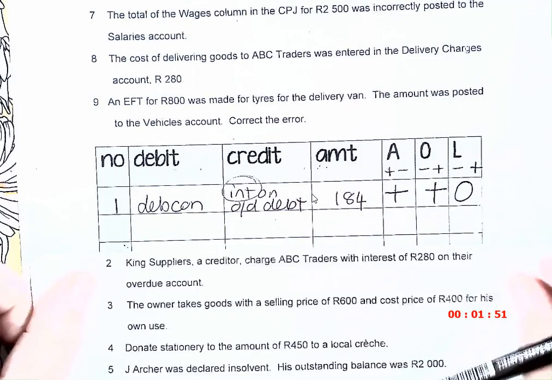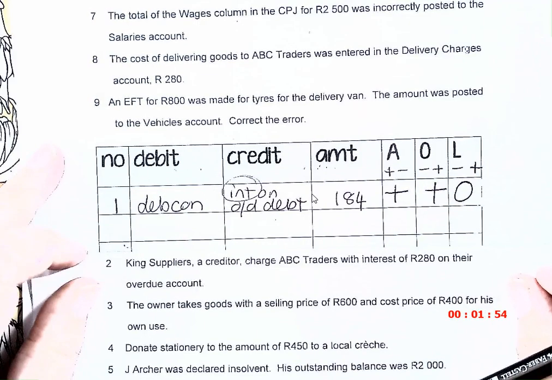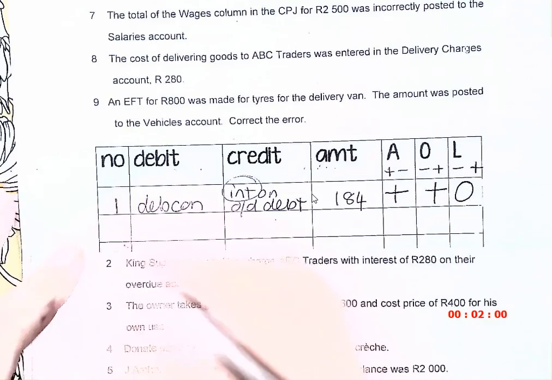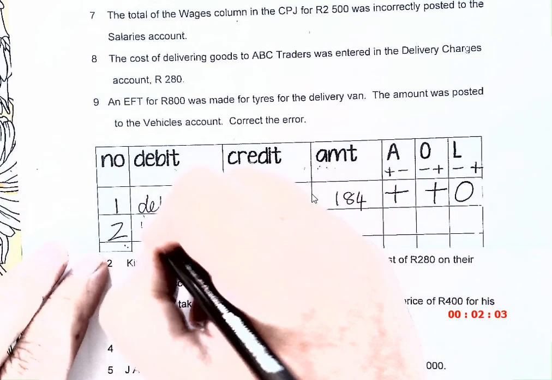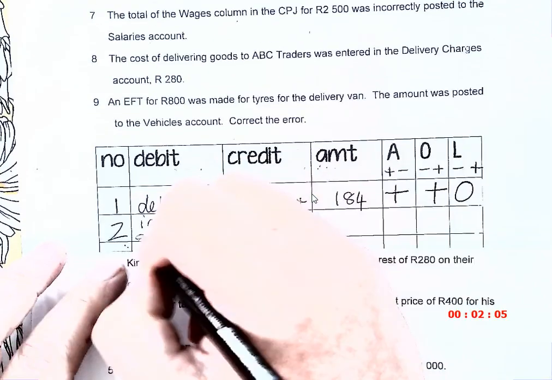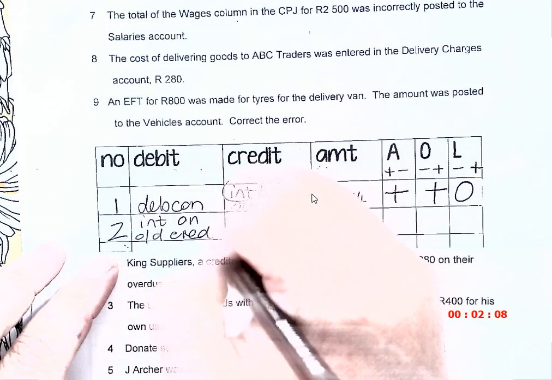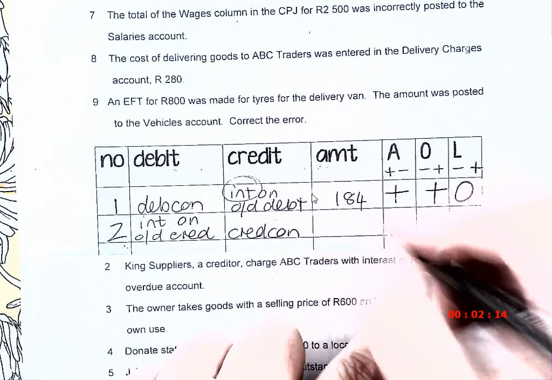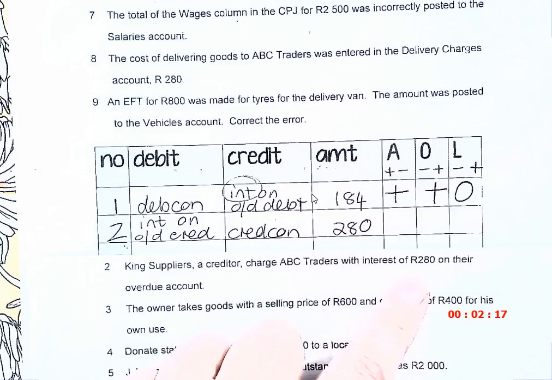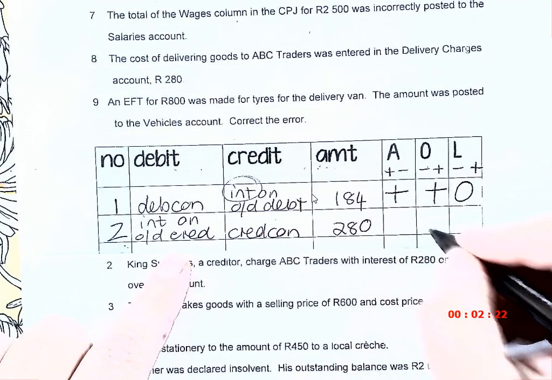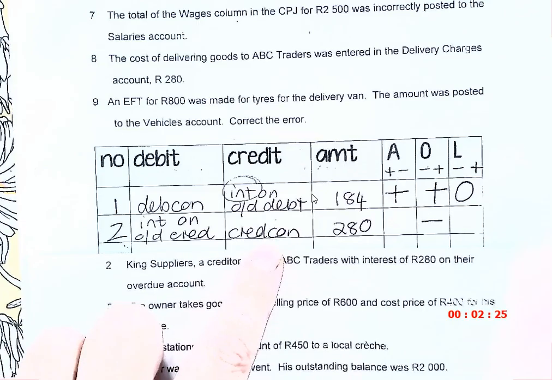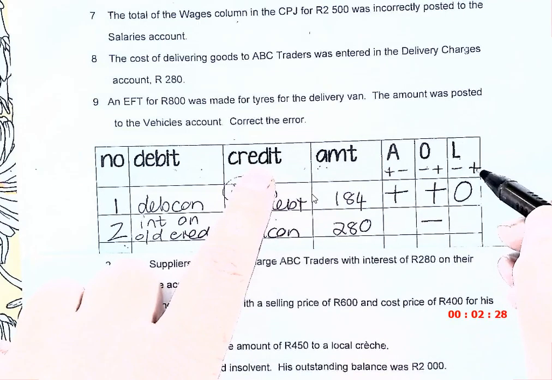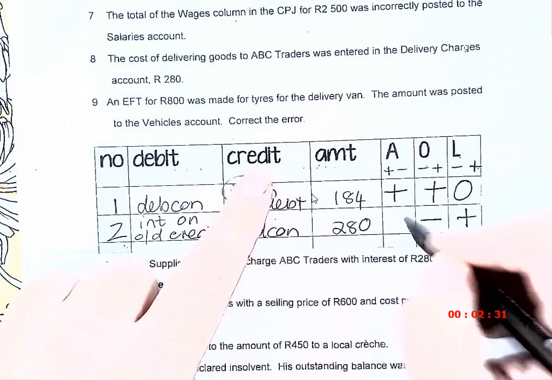Number 2, King Suppliers, a creditor, charged us, we are ABC traders, with interest. So now I know it's going to be interest on overdue creditors and creditors control. The amount is 280. Now, interest is always an owner's equity. It's on the debit side, so it's minus. Creditors is a liability. It's on the credit side, so it's plus. Assets is 0.